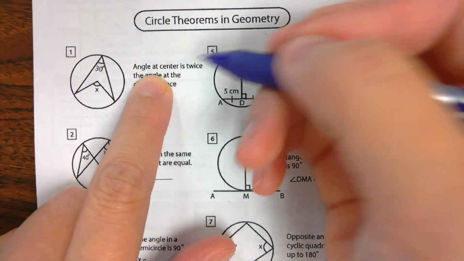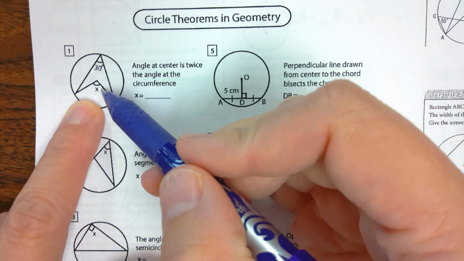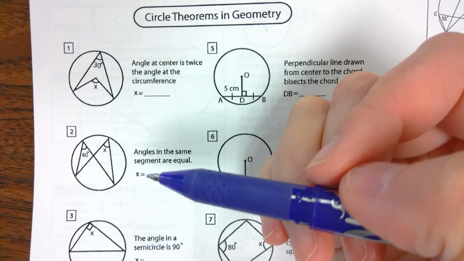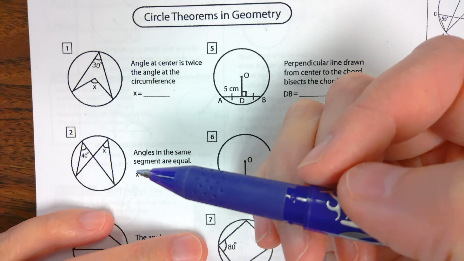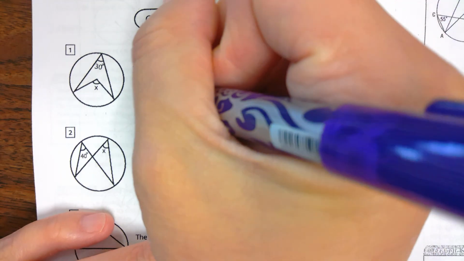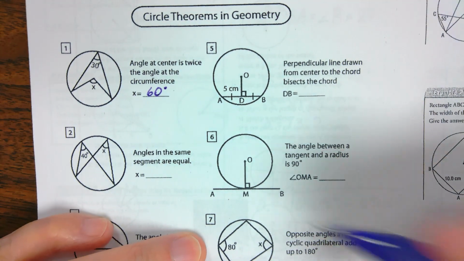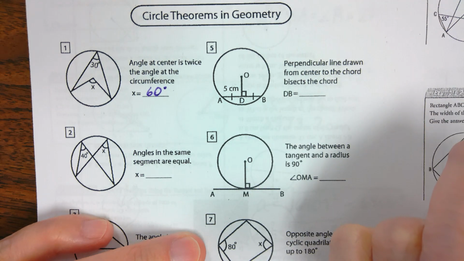The angle at the center is twice the angle at the circumference. So in this case, what is x? If your inscribed angle is 30, x is 60, because it is double. Right? So the central angle is double the inscribed angle, so it's 60 degrees.